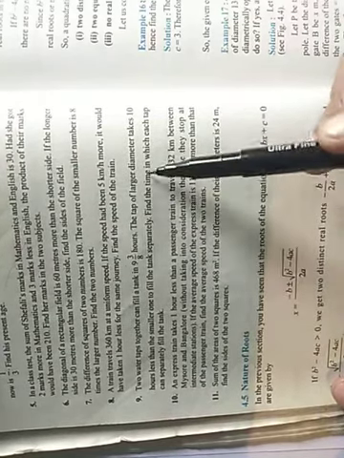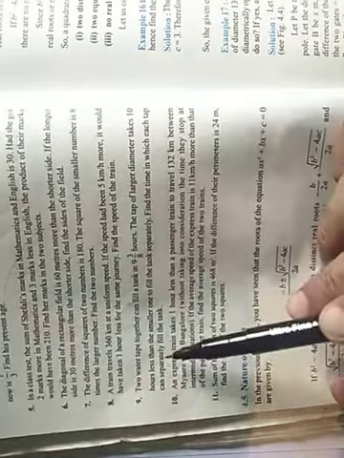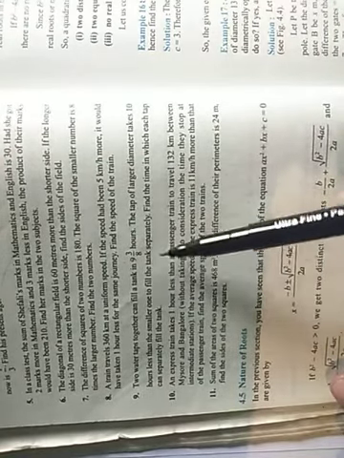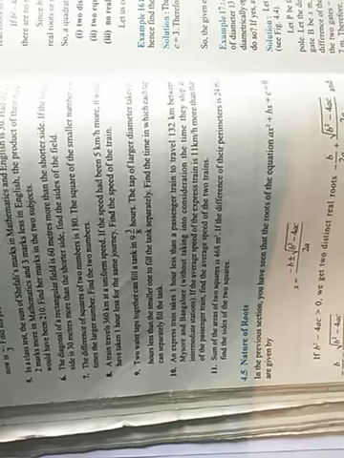The tap of larger diameter takes 10 hours less than the smaller one to fill the tank separately. जो larger diameter का हमारे पास टैप है वो 10 hours कम लेता है as compared to the smaller one to fill the tank separately. Find the time in which each tap can separately fill the tank.